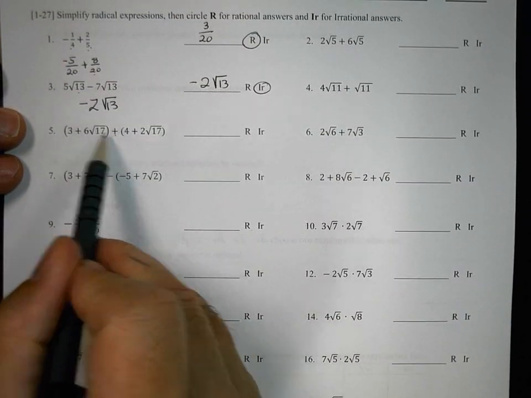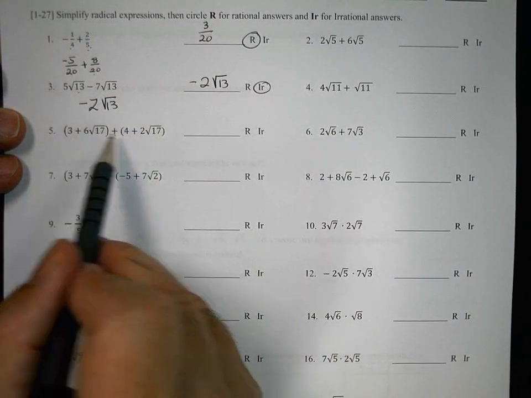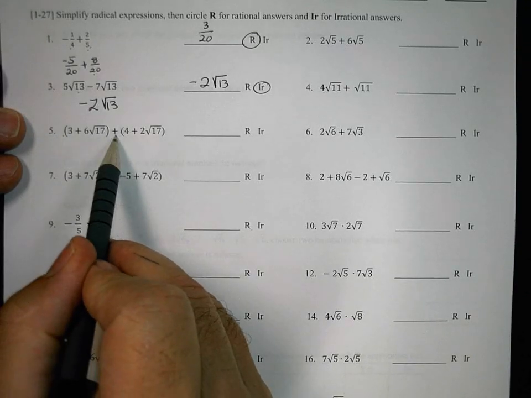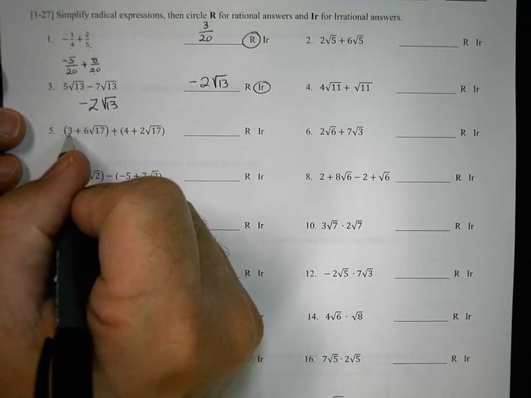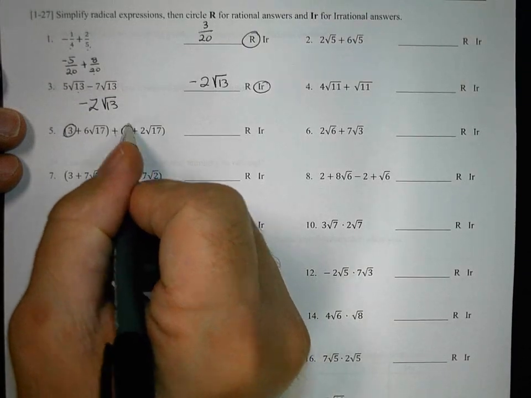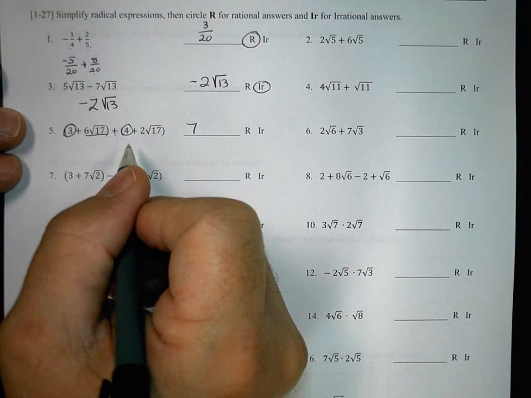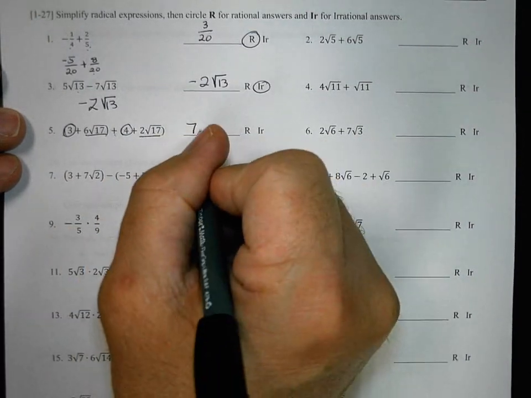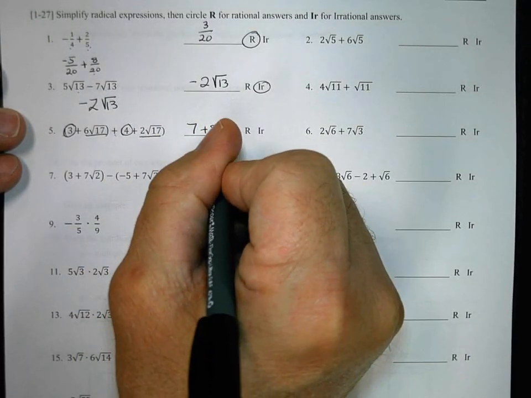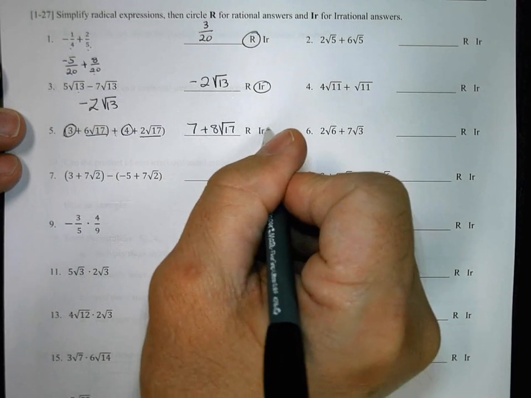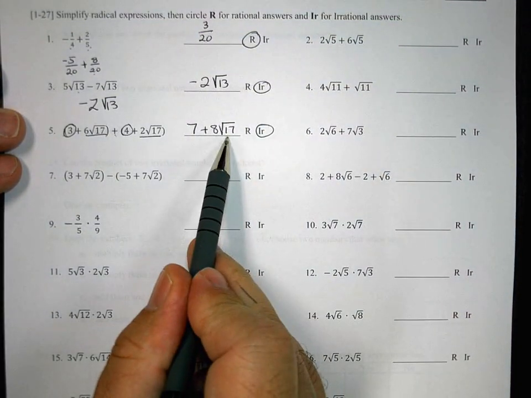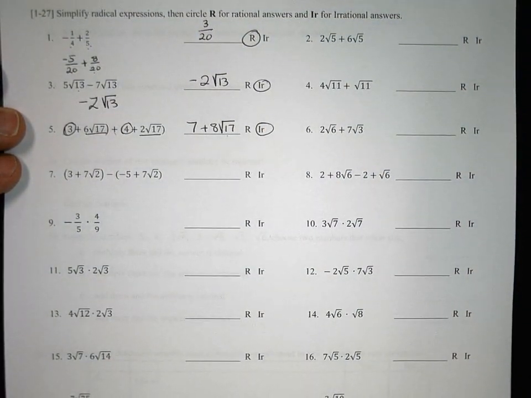Because these two parentheses have nothing out in front of them and it's positive, we can just pretend they're not there. So basically 3 plus 4 is 7, and 6√17 plus 2√17 is 8√17. And of course that is an irrational number because we have a radical in the answer.